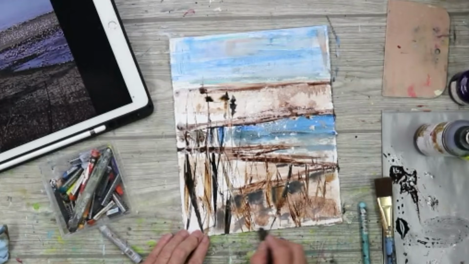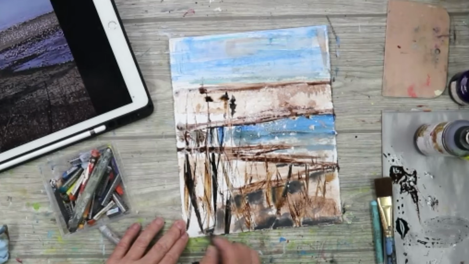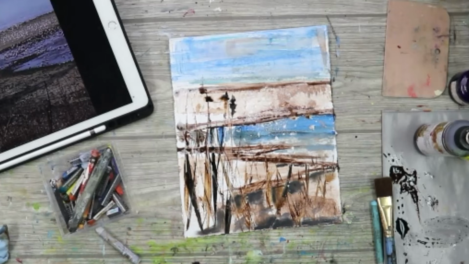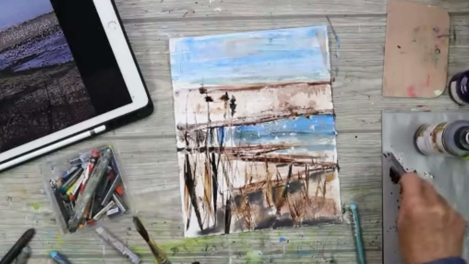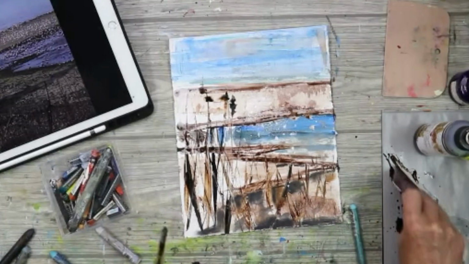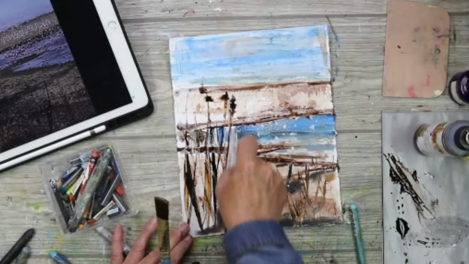So I've got a lot of white at the bottom here. So these are just meant to be kind of fast and spontaneous, not trying to get a finished piece. So they're kind of like a sketch, but we're adding a little bit more mediums and stuff to it. So I want to come back in and just get a couple of strong branches here.